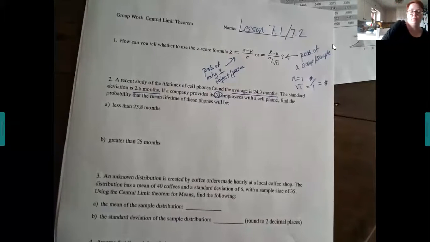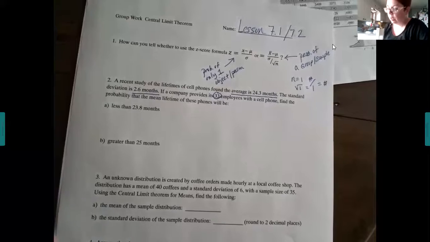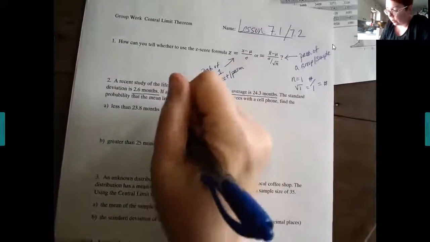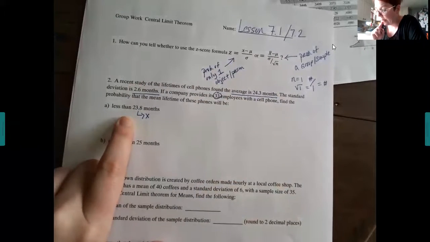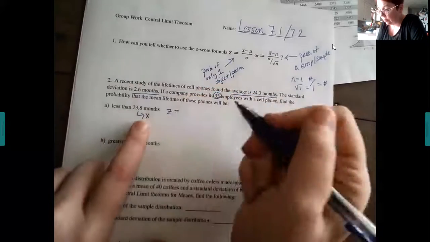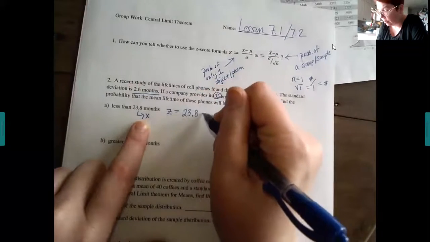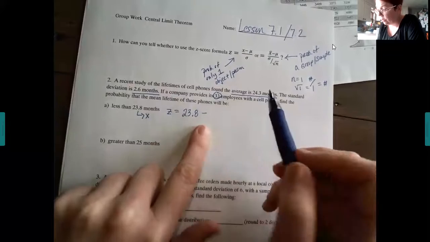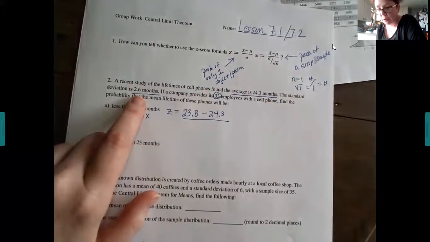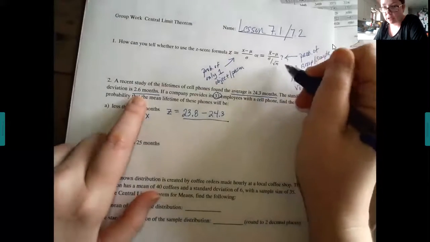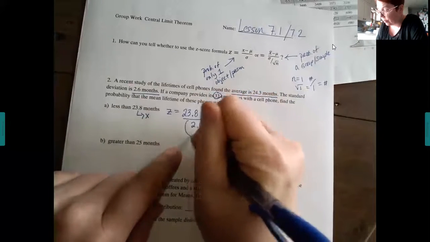And then it gives us everything else. So this is what it's asking for. This is the x in this case. Here it's asking about less than 23.8. So that's the number in question, minus the average. The average is 24.3, and it gives us the standard deviation of 2.6. And we need to incorporate that square root of n. So we're going to have 2.6 divided by the square root of 33.